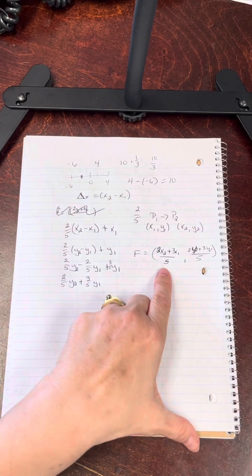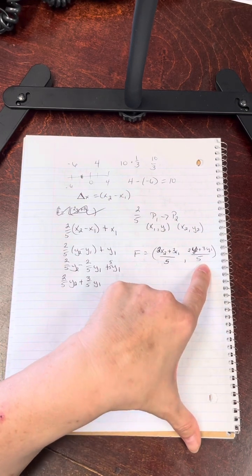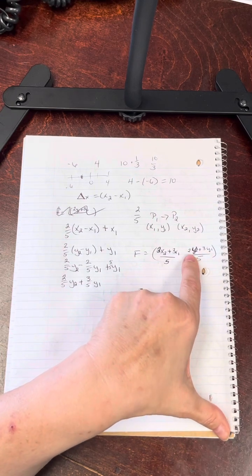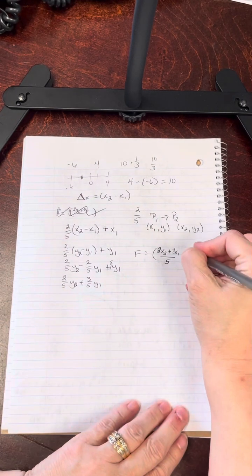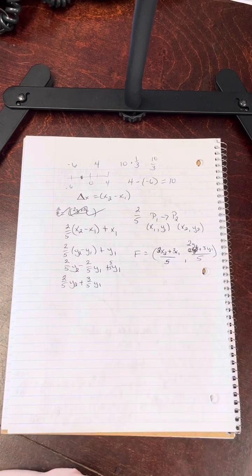Okay, now let me triple check. I think I have the order backwards from what they had it. But 3x1 plus 2x sub 2 all over 5, coordinating with 3y sub 1 plus the 2y sub 2. Yeah, that's completely not legible. 2y sub 2 plus 3y sub 1 over 5. There's our lovely coordinate point that they were looking for.